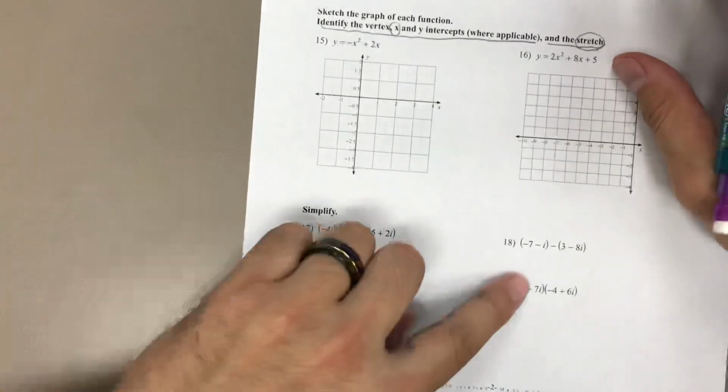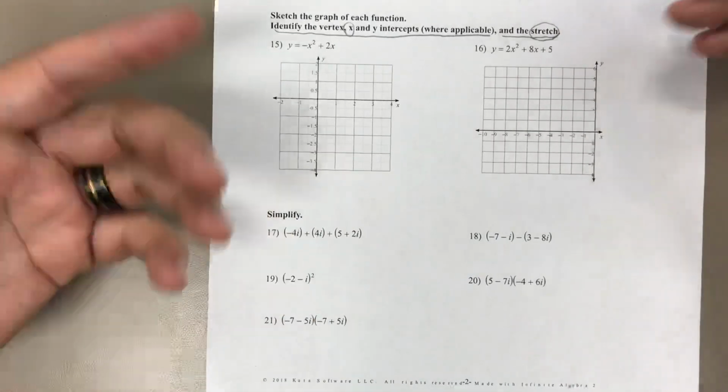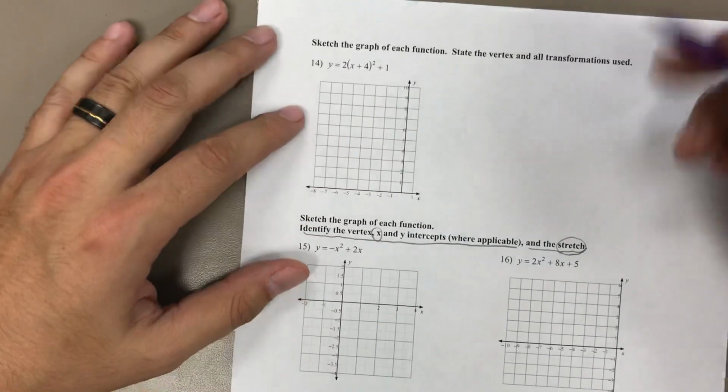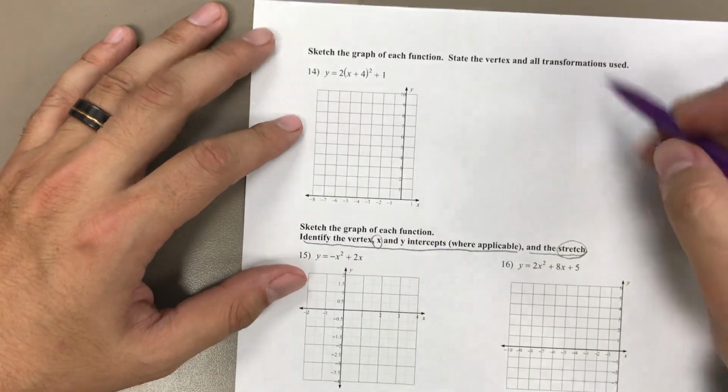And then after that, we have some imaginary numbers that we're going to be working with as well, some complex addition, subtraction, multiplication, and so on. All right, so for number 14, we're going to sketch the graph of each of the functions and then state the vertex and all transformations used.